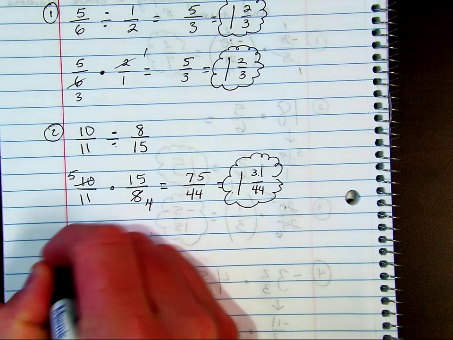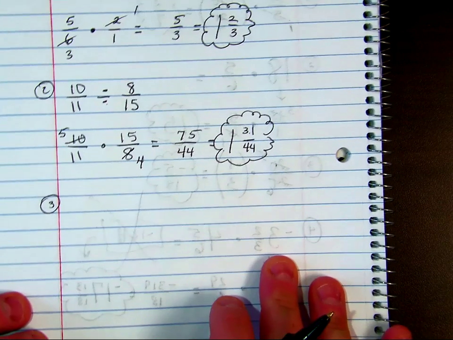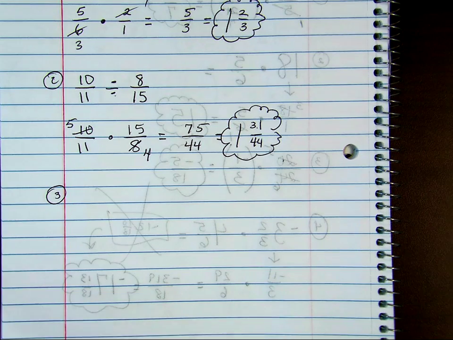All right, let's do one more practice problem with division, and it's going to be a mixed number.